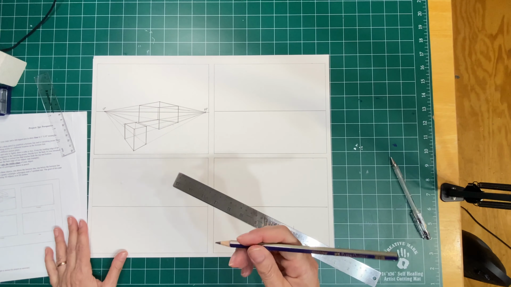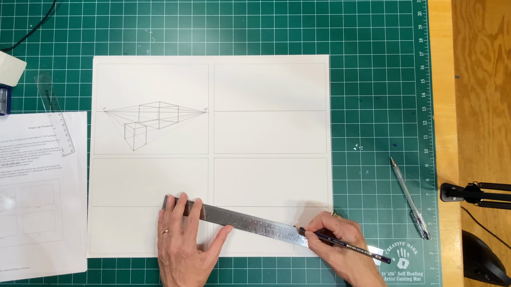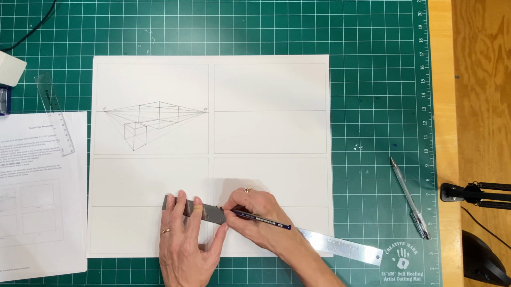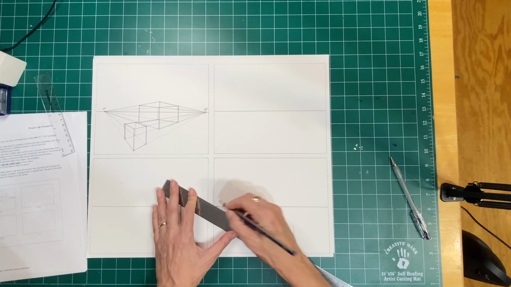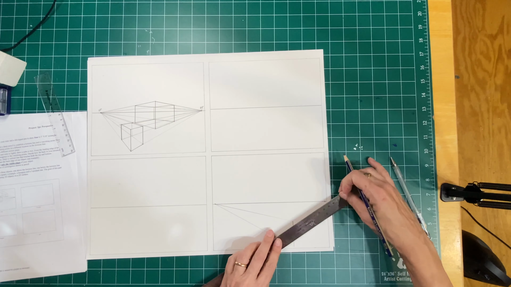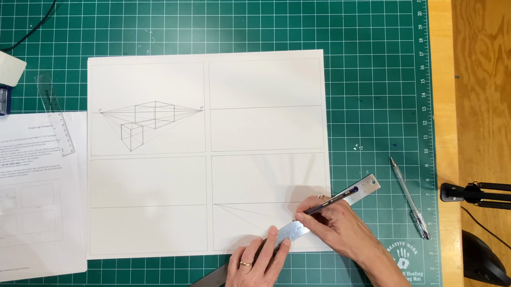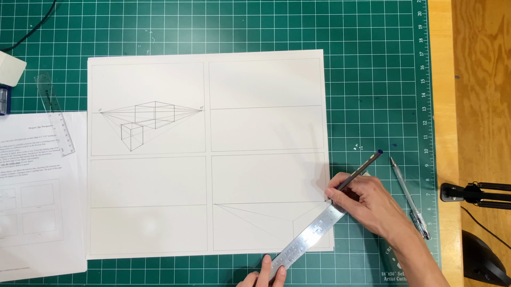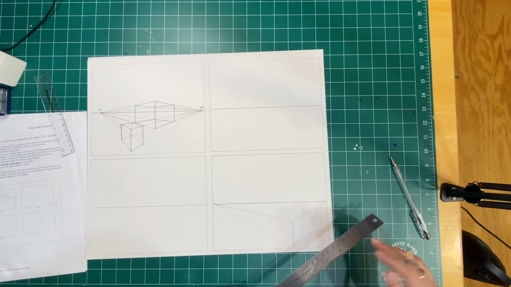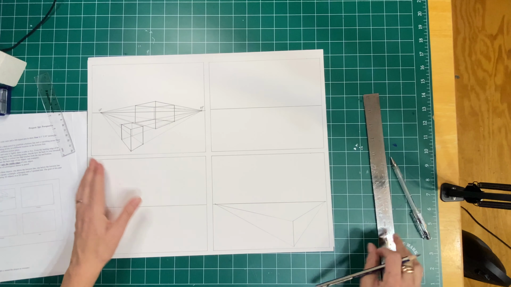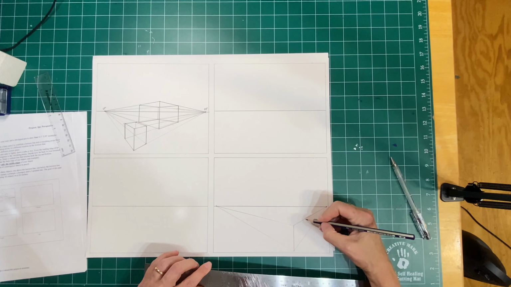Remember, I'm using a rather soft 4B pencil just to add a little bit of contrast to this work, but I'd like for you to utilize a 2H or a firmer pencil so that your work is not as dirty, and you can easily clean any kind of dirty smudges that occur when you're working with a softer pencil.